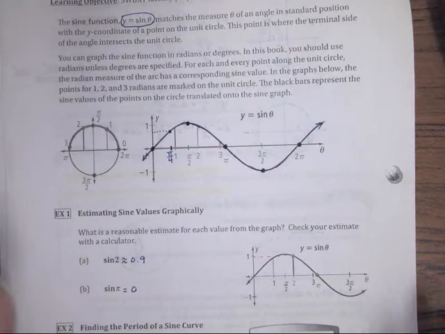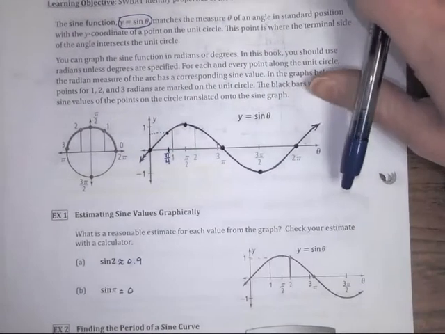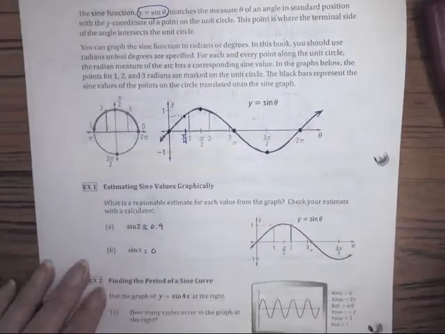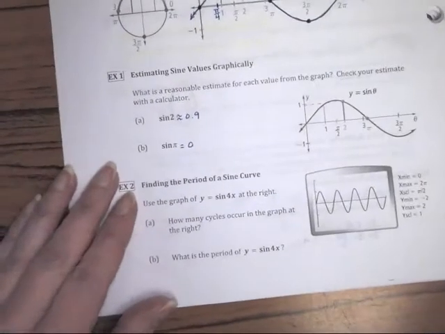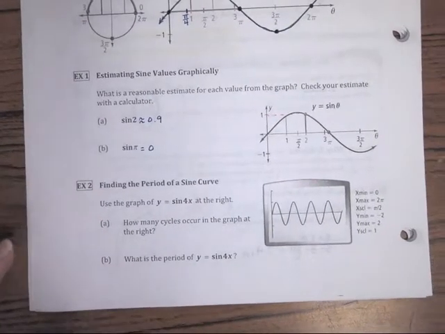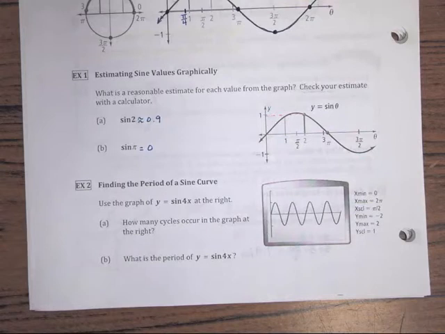All right? Now, let's go down a little bit to the bottom of the page. There we go. And we're finding the period of a sine curve. Now, the period has to do with how many cycles of the graph occur between 0 and 2 pi.